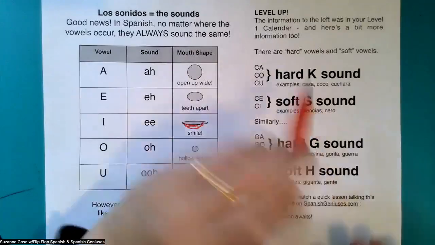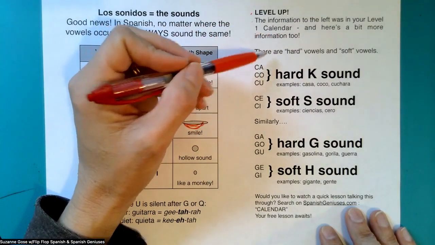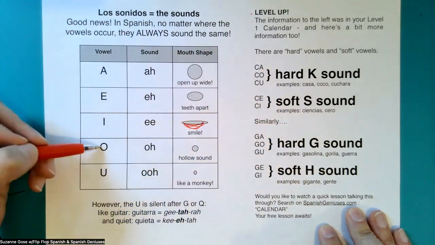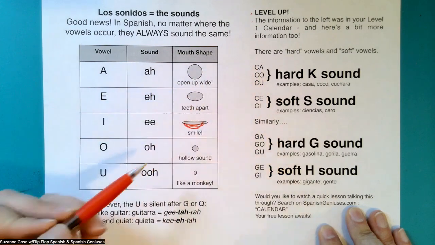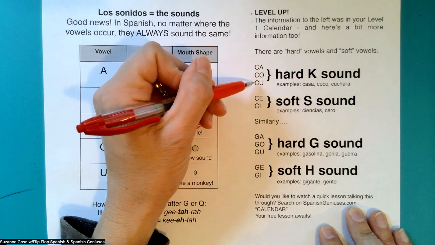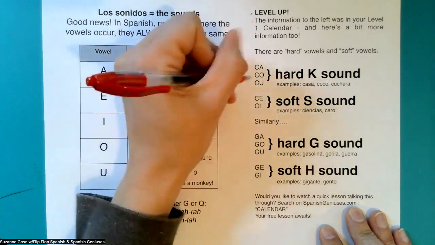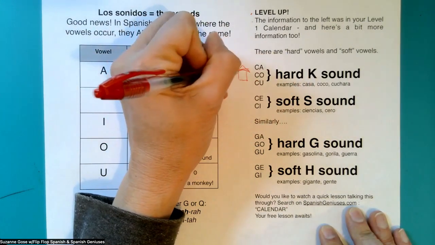But the main thing that's different for level 2 is over here, level up. The information to the left was in level 1, and here's a bit more information. So there's hard vowels and soft vowels. A, O, and U are the hard vowels. So if we have the letter C, it doesn't always make the same noise. Ka, ko, ku. So some of our examples are casa, that means house, casa. Coco, that's a coconut, un coco.